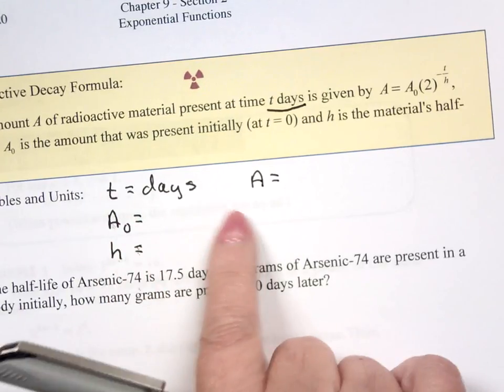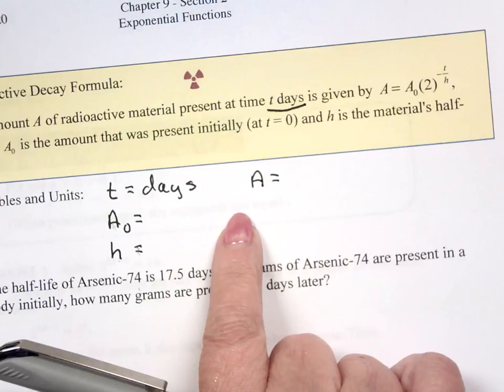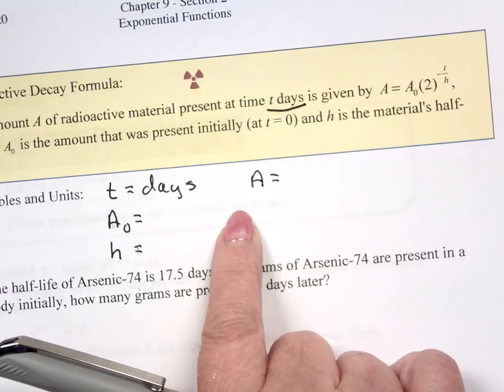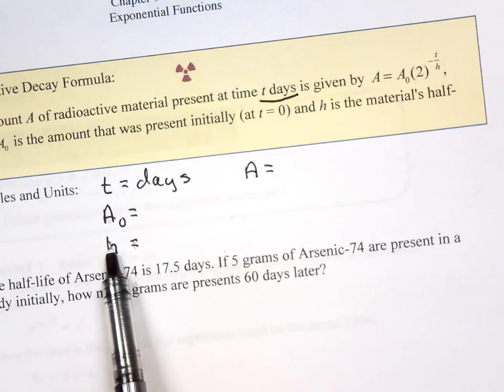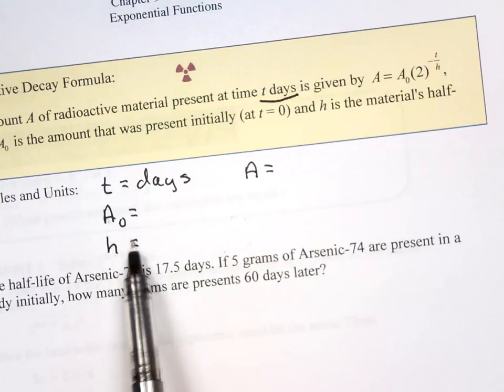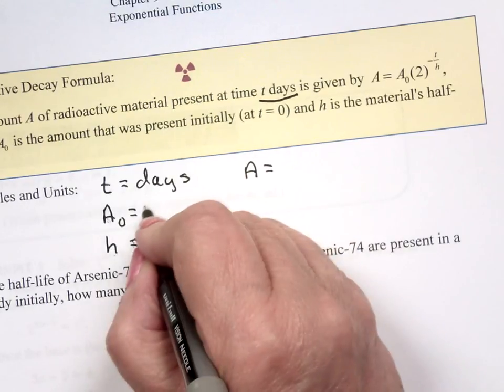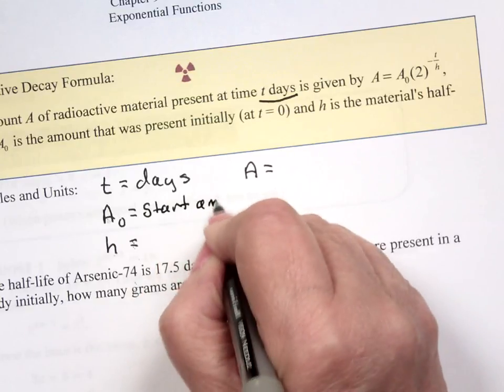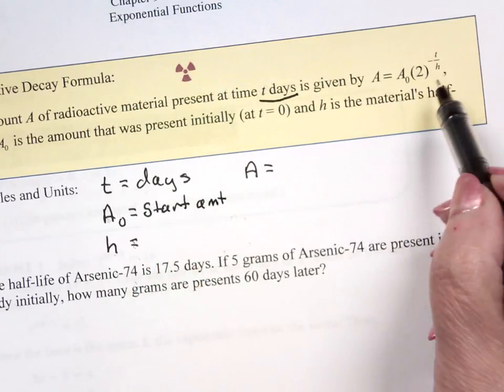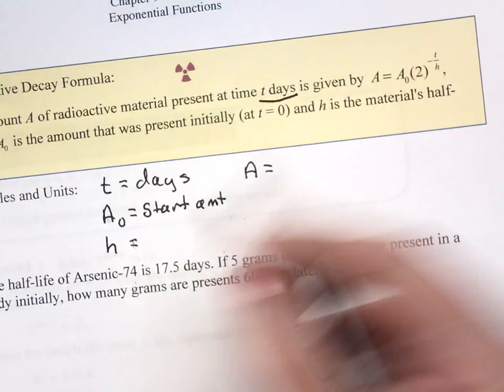So that says in order for me to work this problem, all of those numbers have to be filled in. A0 is the amount we started out with. How much would we start out with? H is the material's half-life.